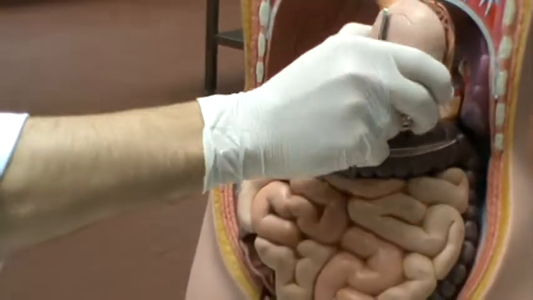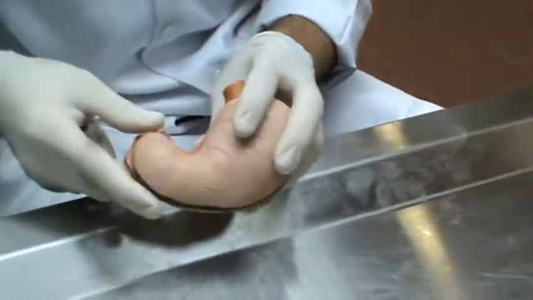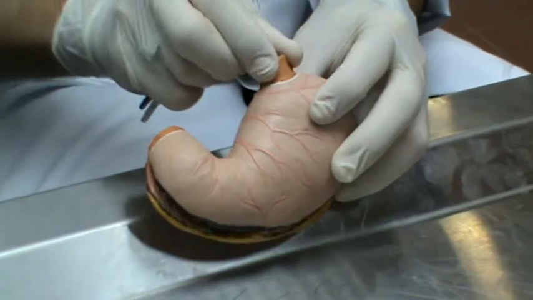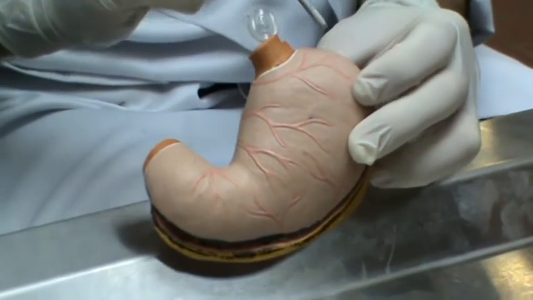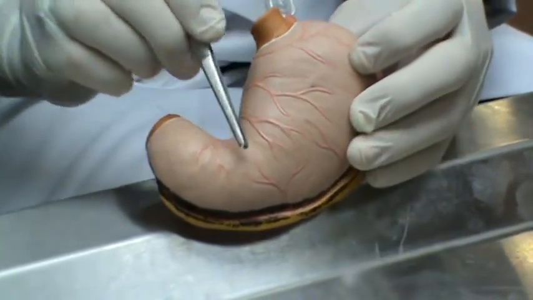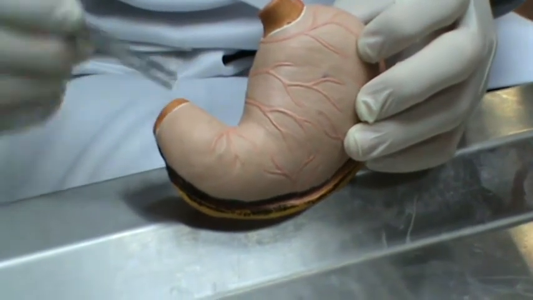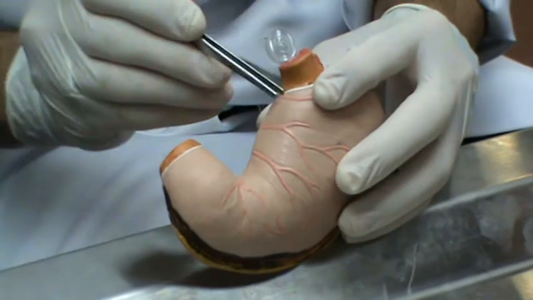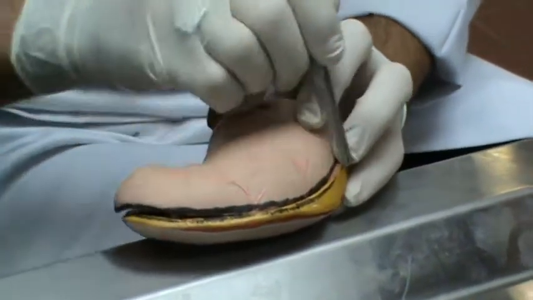Any question for liver? You notice the organ, what you call the stomach, which is mainly composed of four parts: fundus, body, pyloric antrum, and pylorus, in which there are two curvatures: lesser curvature and greater curvature.